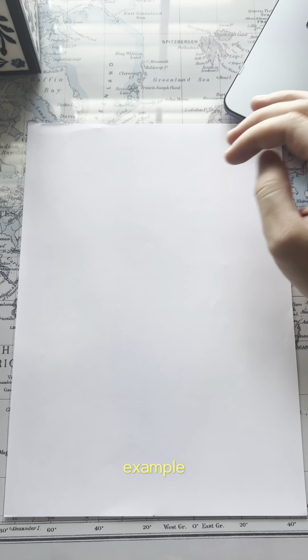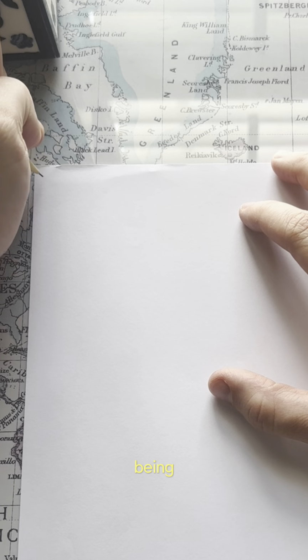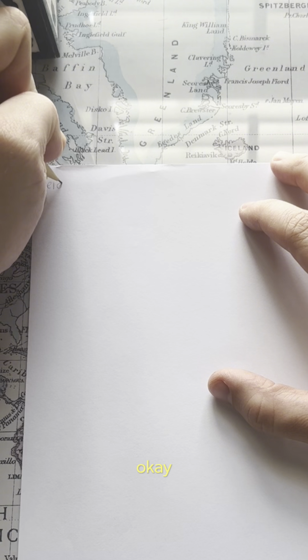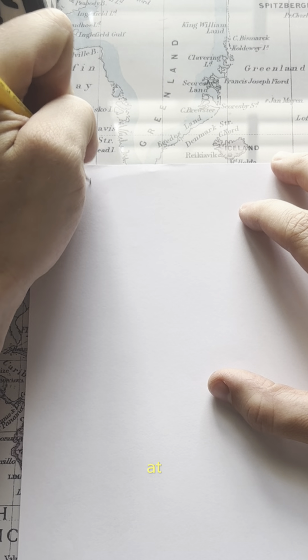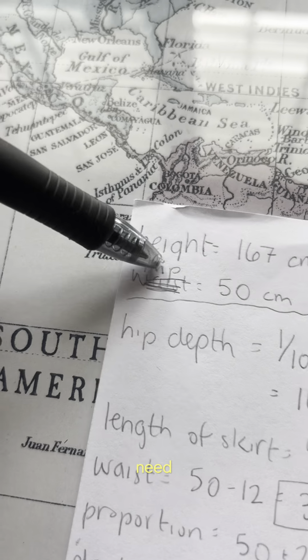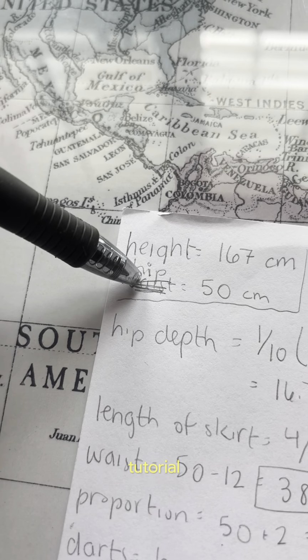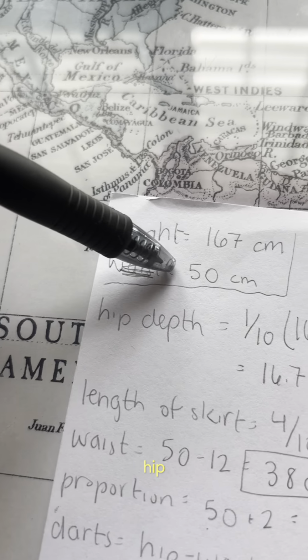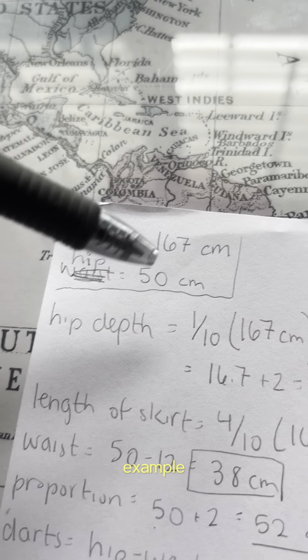I'm just going to use some example measurements. First one being our height, okay? So I'm going to put the height at 167 centimeters. And then we need our hip. I made a mistake in the original tutorial writing waist, so just mark hip and whatever your hip is. For this example it is 50 centimeters.